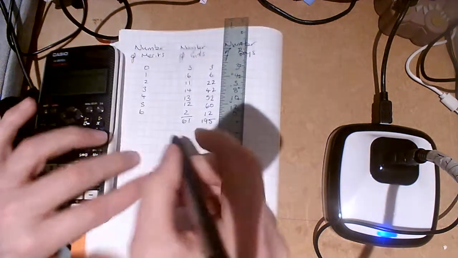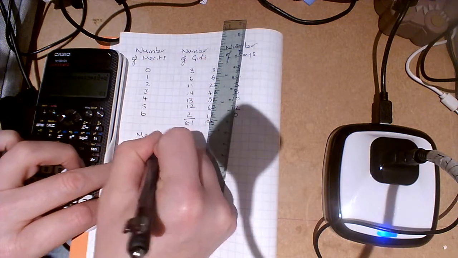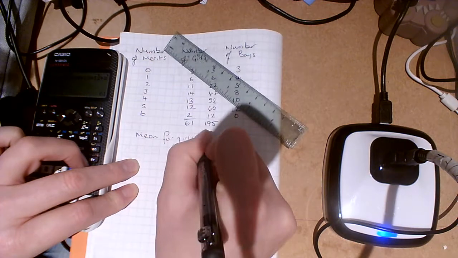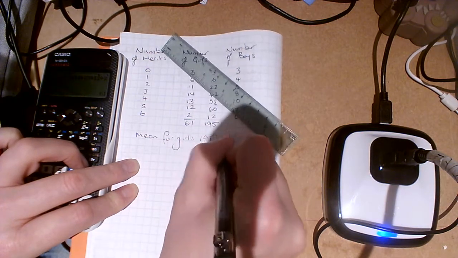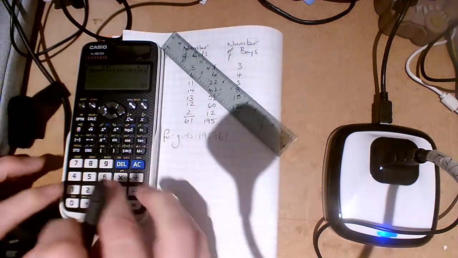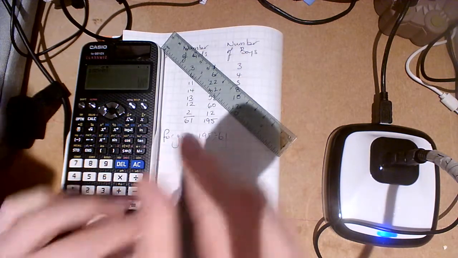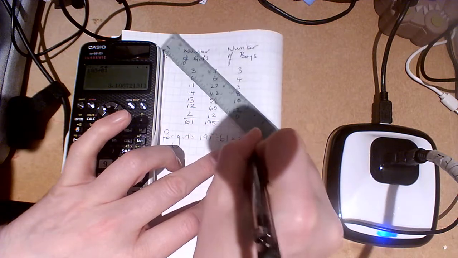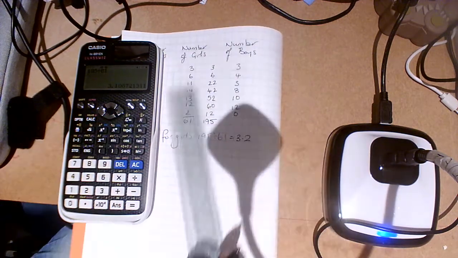That means the mean for the girls is 195 divided by 61. On a calculator, that's 3.19, so 3.2 to 1 decimal place. And that's it for the girls done.